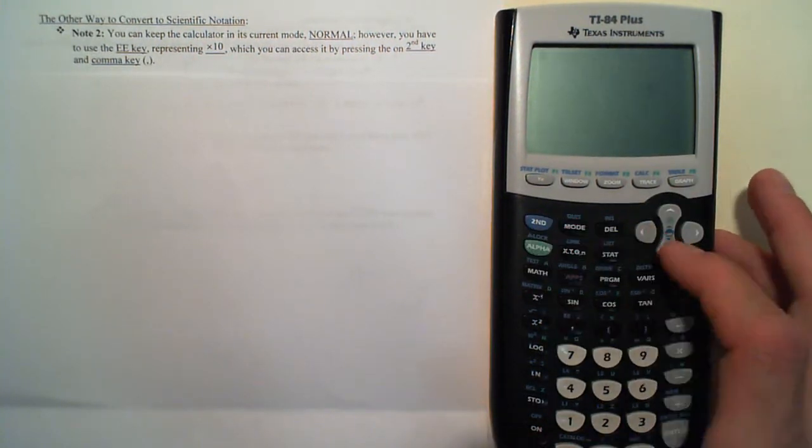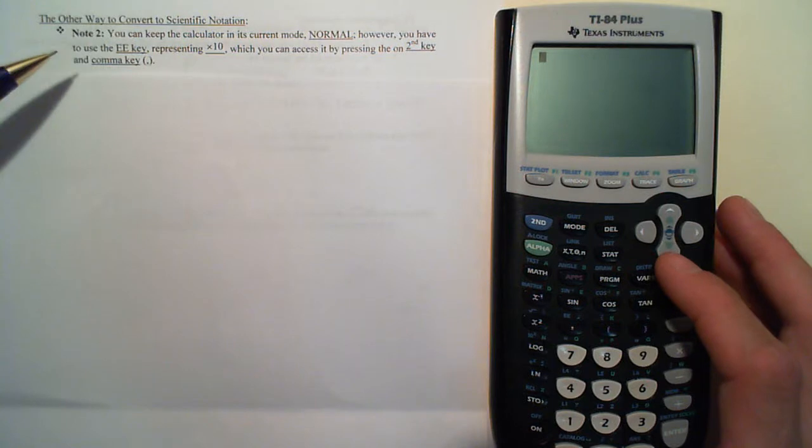Okay, the other way to convert to scientific notation, this is the continuation of the previous one. You can keep the calculator in your current normal mode, so I want to make sure what mode you're in. I'm going to put mine in normal mode, and we're going to be using this key. It's a blue key, an EE key, standing for exponent.